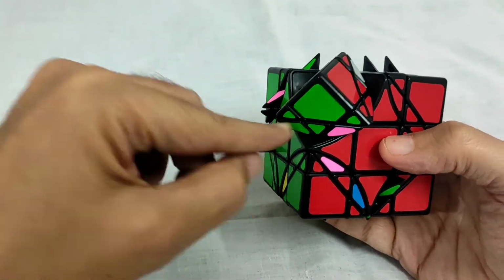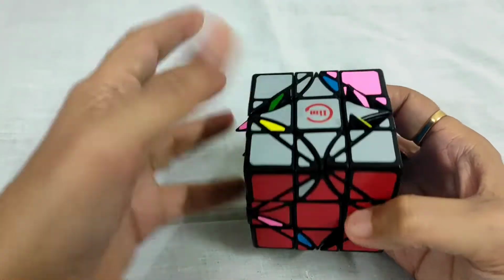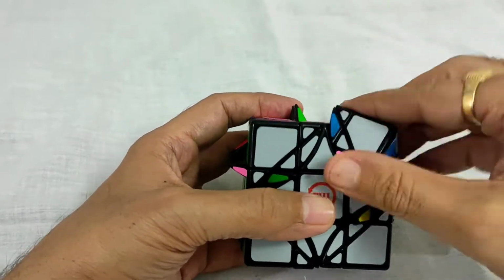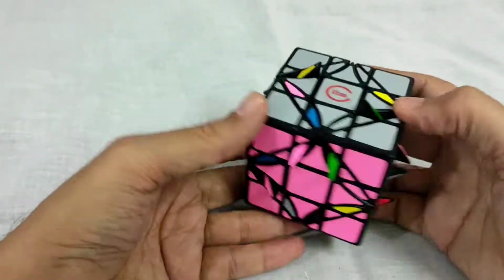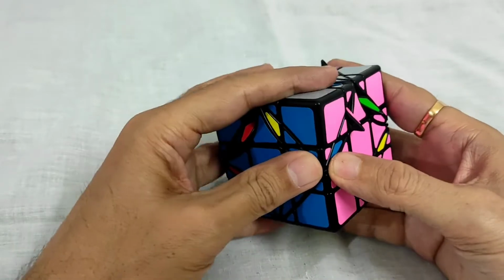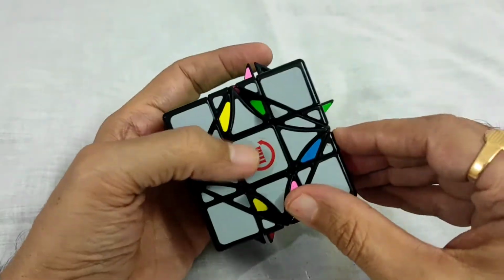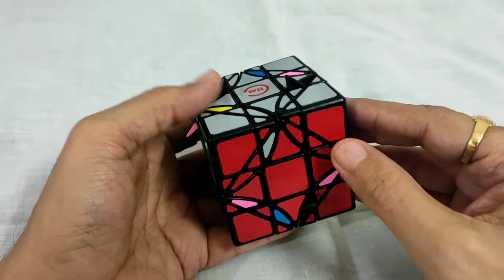So now we can see this is placed, this is placed, and this has come on this side. Okay, so similarly we can do this thing. This is more of strategy and setup moves.